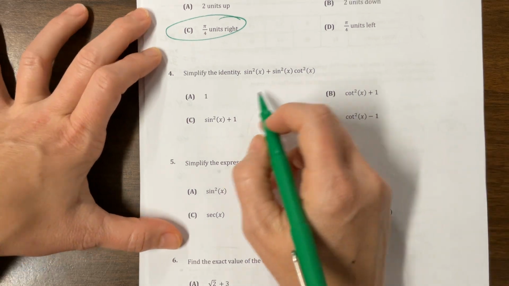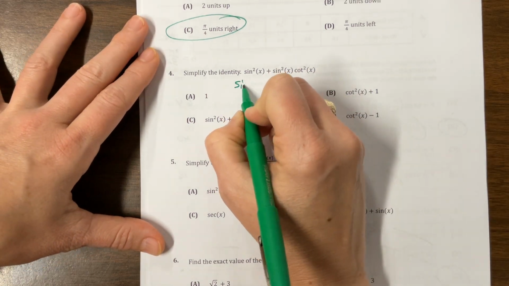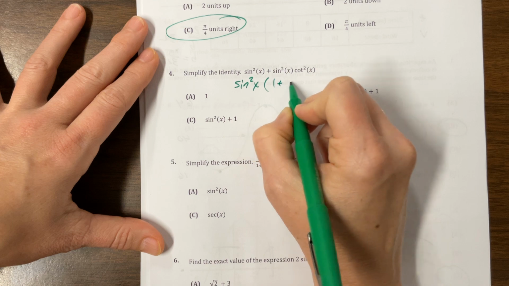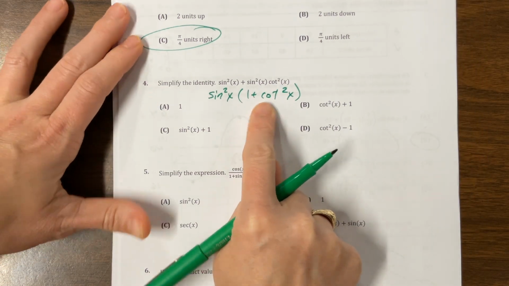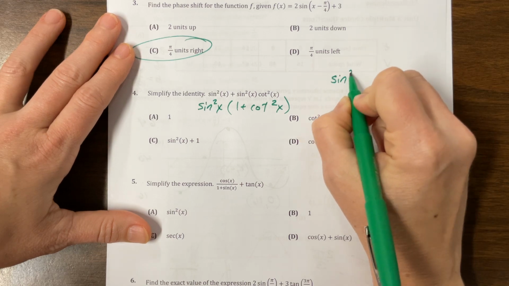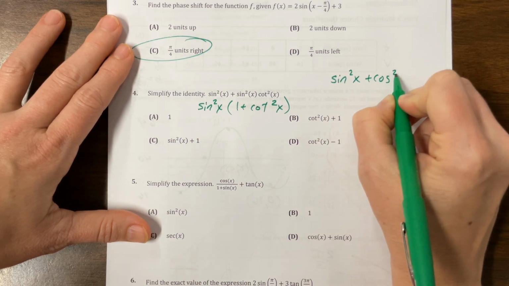Simplify. Okay, what would I do first? I would say, well, we can factor out a sine squared, leaving me with 1 plus cotangent squared. What I recognize is that this is probably an identity. I have the Big Daddy memorized. Remember how this one is so important? We nicknamed it the Big Daddy.